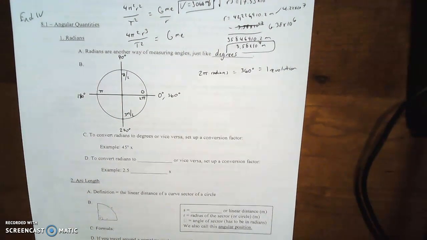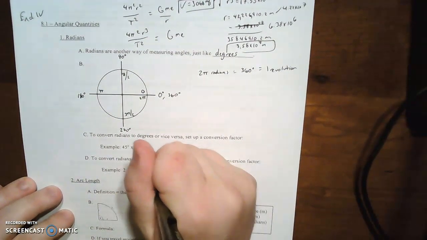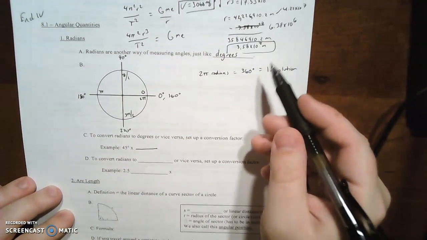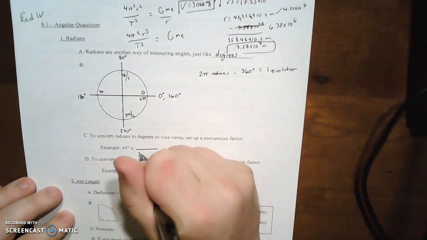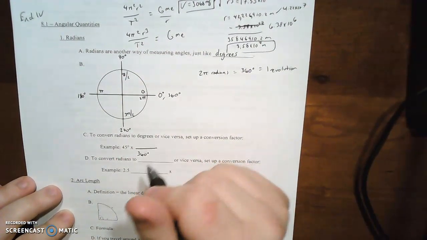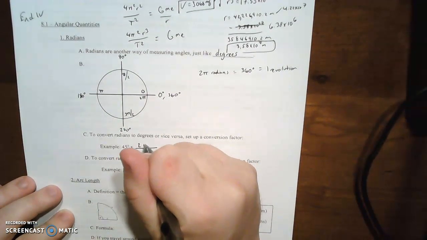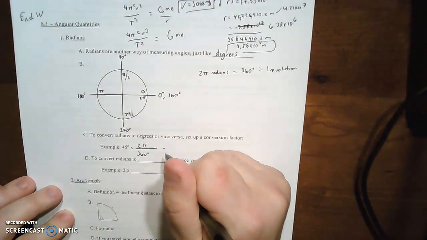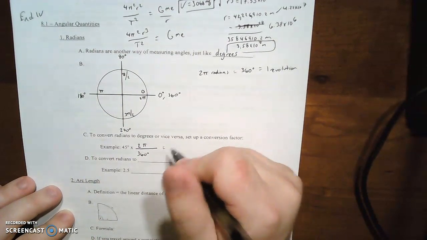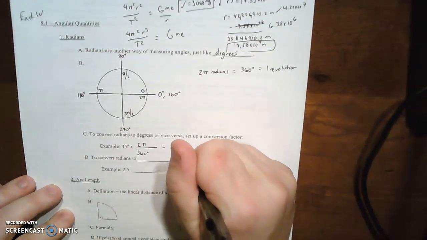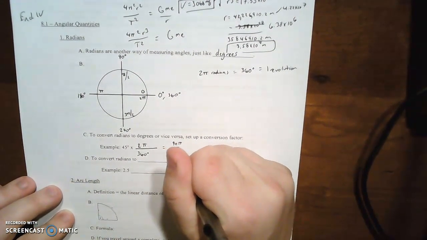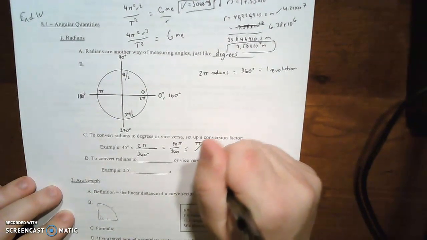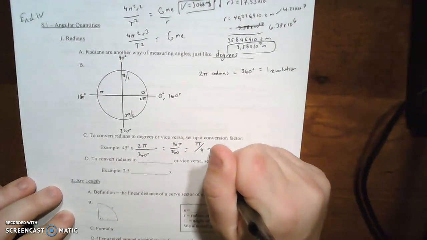So if we have 45 degrees, we put in our fraction bar. We want to cancel the degrees out, so we'll put it on the bottom. And then we'll put 2 pi on top for radians. If we multiply that out, we get 90 pi over 360, which will give us pi over 4 radians.